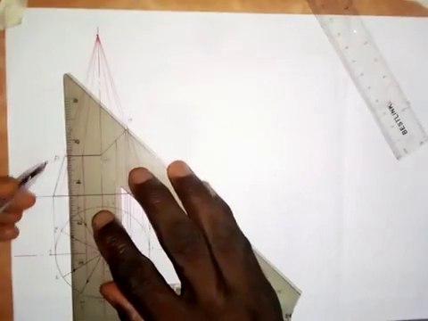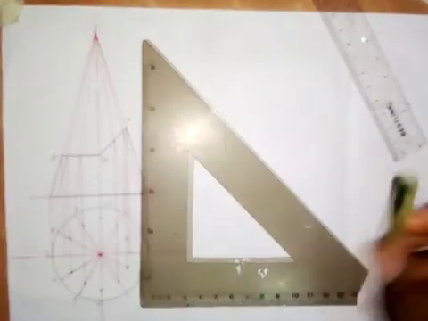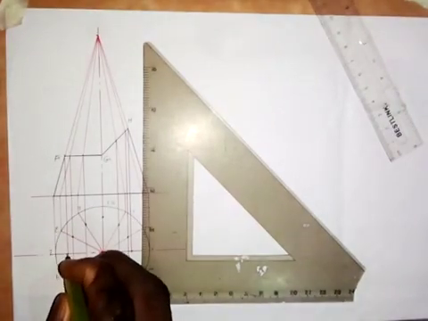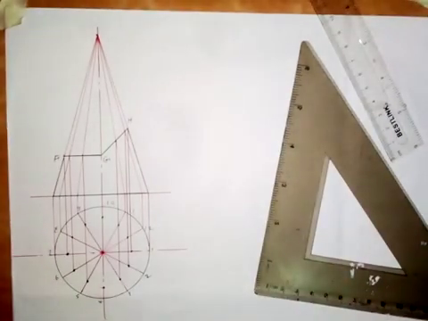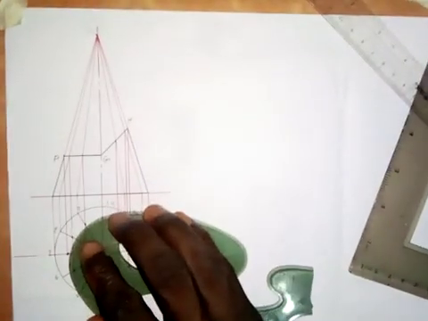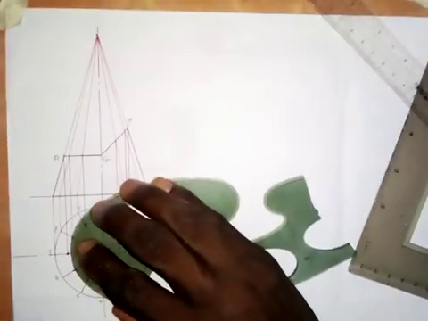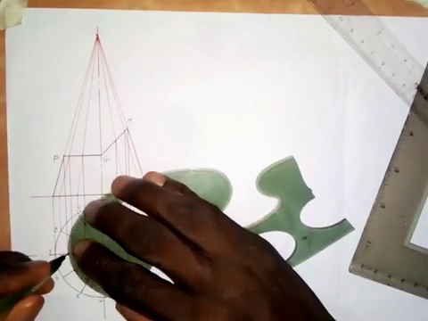The last one is this. From this point, draw a vertical line down. So this is 0.7. All these points, we are going to connect them together with the use of a French curve. And this is a solid object. It's a solid object. We are to arch the surface. So first of all, I will join this point together.